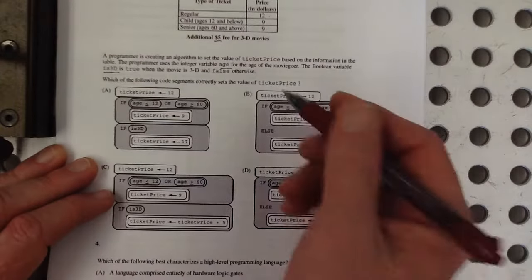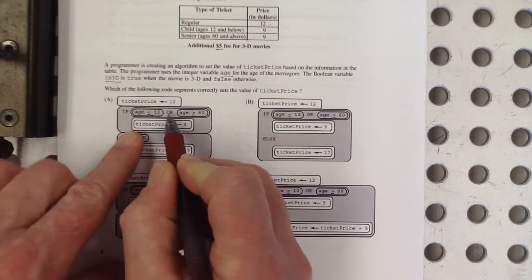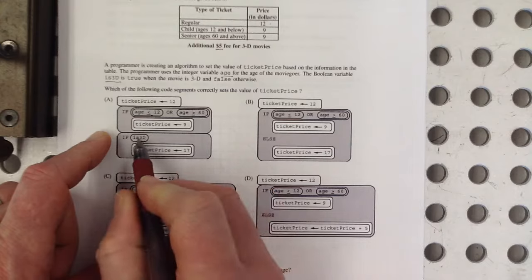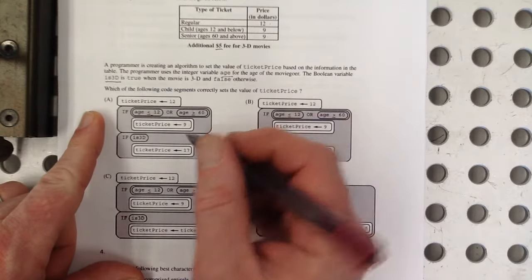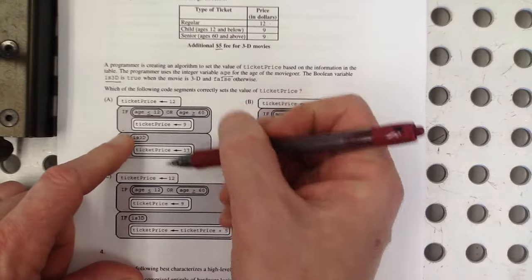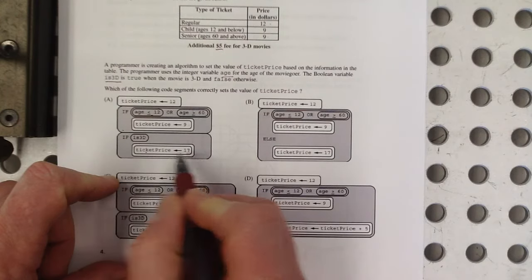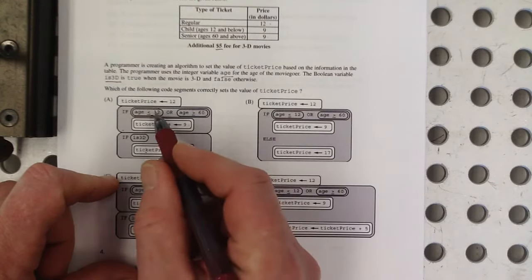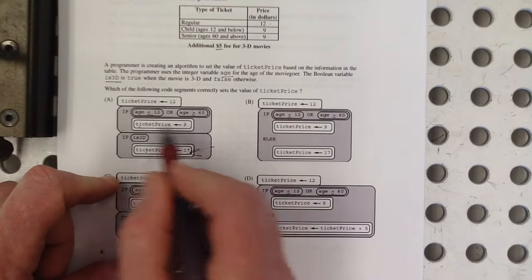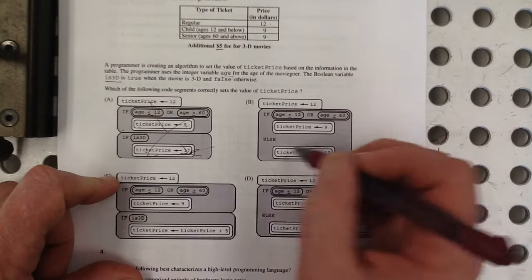Okay, so which of these is going to make the ticket price right? So if the age is less than or equal to 12 or greater than or equal to 60, then the ticket price is 9. So this is not going to do it because we need to check their age, and then also like in the same block of code, this isn't going to give. So in other words, if this was a kid and they were watching a 3D movie, it would make them pay $17 because it would set it to this and then it would reset it to this. So that's no good.